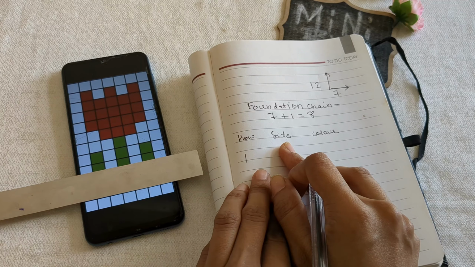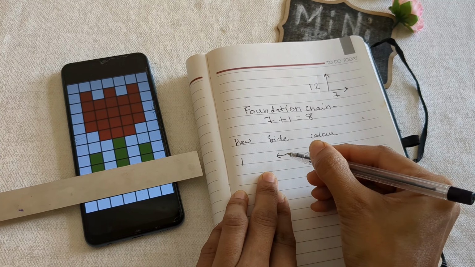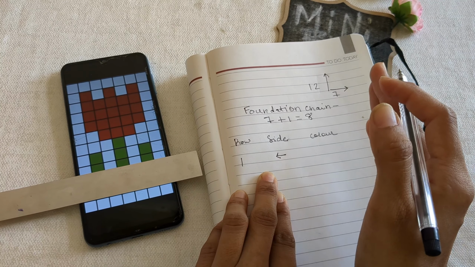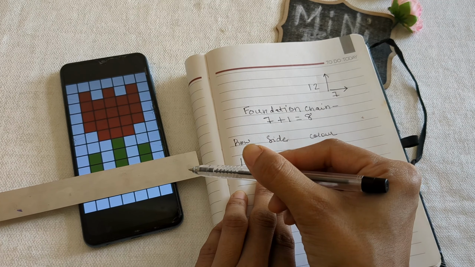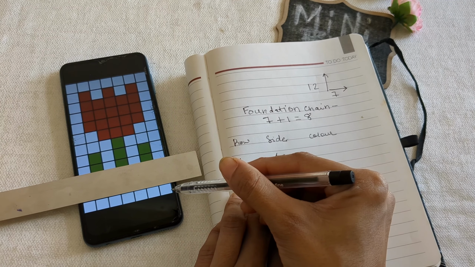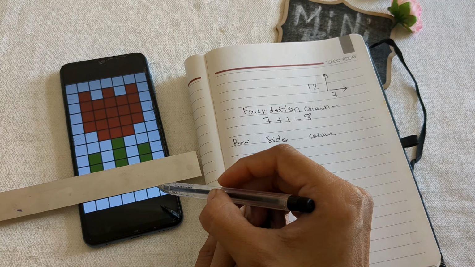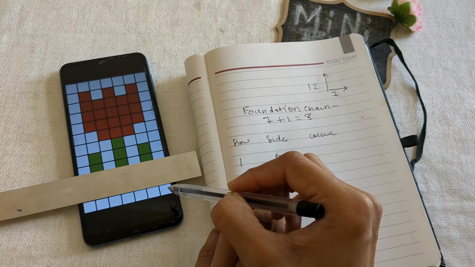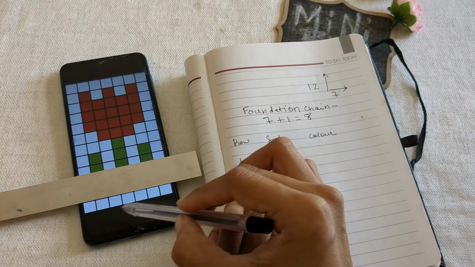So your first row will always go from right to left, from this side to this side. You're going to read your pattern from this side to this side with the colors. In my case all the colors are the same. So here we are going to count. Your number will always be 7.